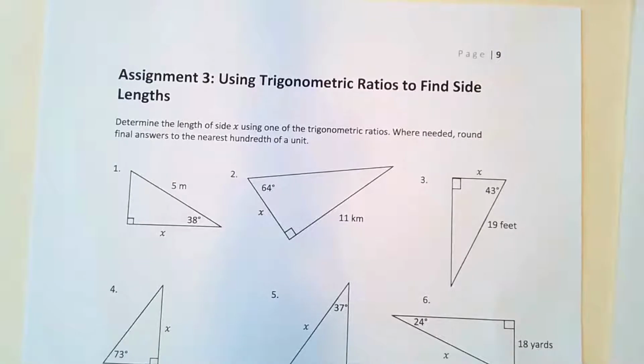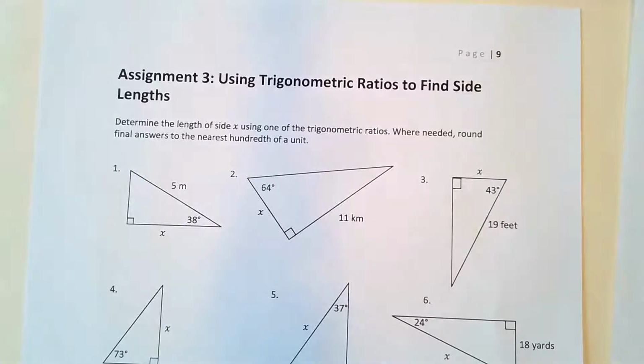Okay, today we're looking at lesson three, assignment three, and there are 10 questions in assignment three using trig ratios to find side length. I'll go through each question today, and hopefully you have done these questions already. If not, here are the complete solutions. I would suggest you try them first before looking at the solutions here.